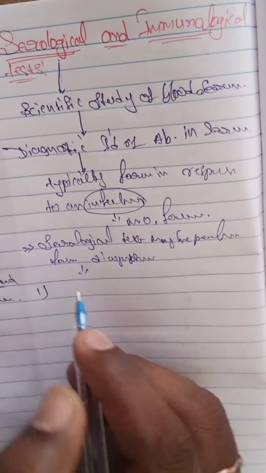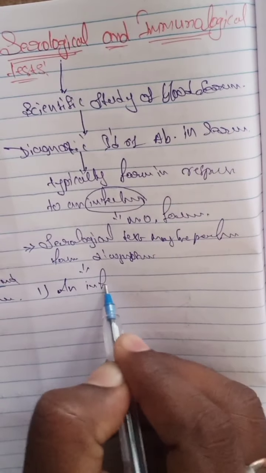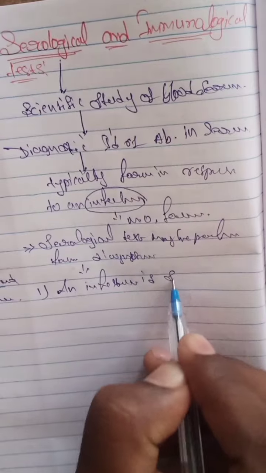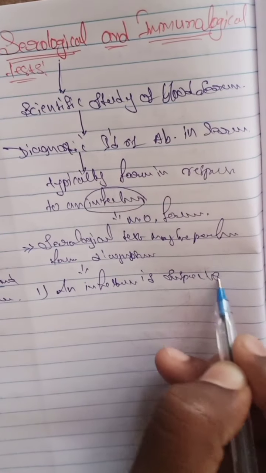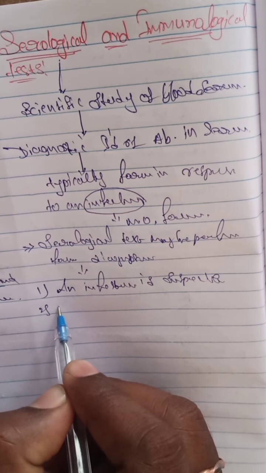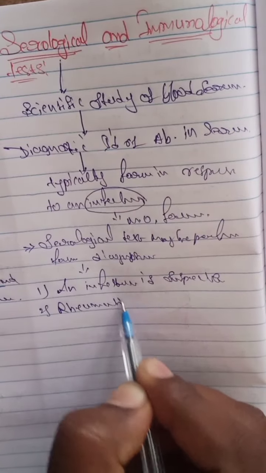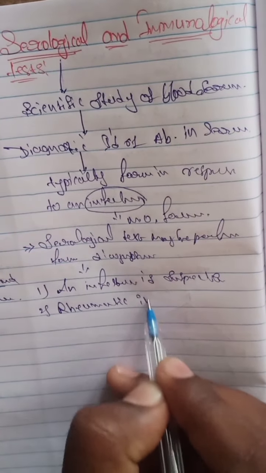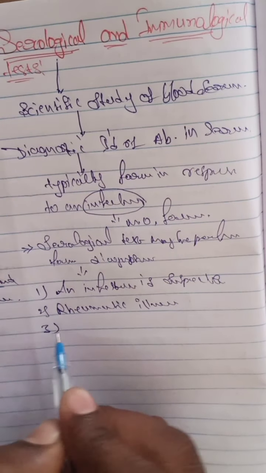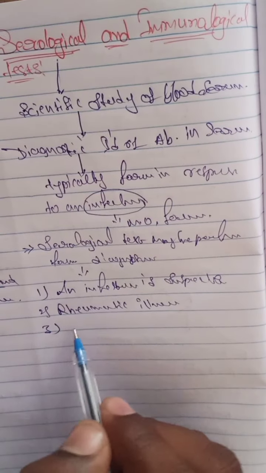Number one, when infection is suspected. Number two, diagnosis of rheumatoid illness, which means arthritis related diseases. And number three, checking of the individual blood type.